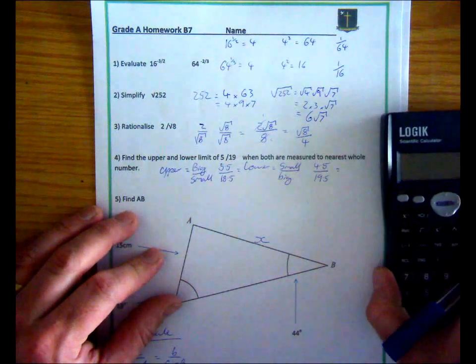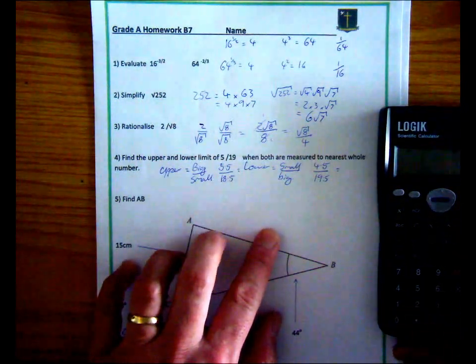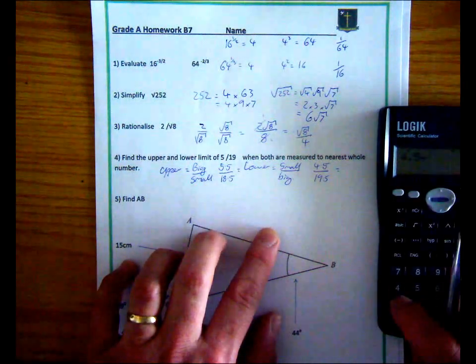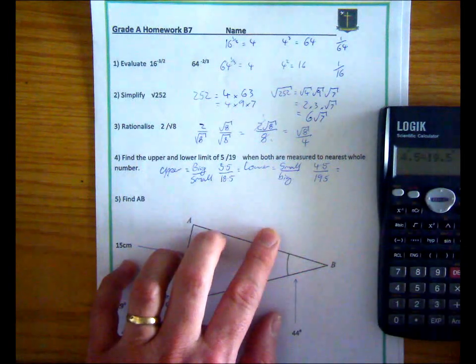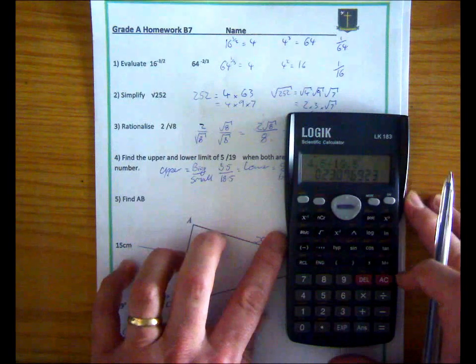And the smallest value I'm going to get is when the 5 is at its smallest and the 19 is at its biggest. So 4.5 divided by 19.5, 0.231.